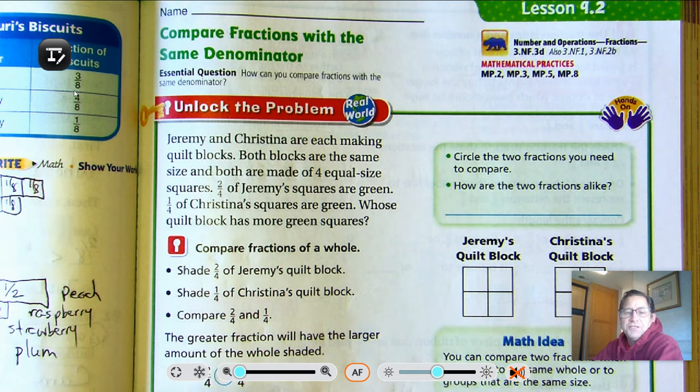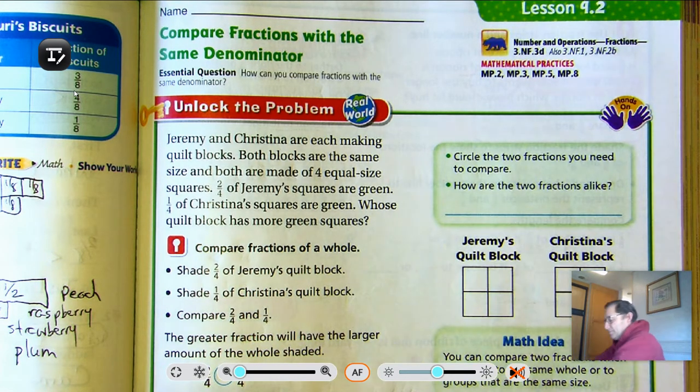2/4 of Jeremy's squares are green. 1/4 of Christina's squares are green. Whose quilt block has more green squares?